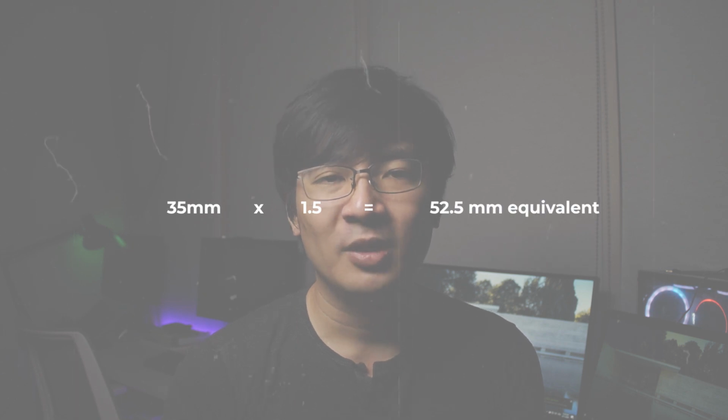Now, at 35mm with a multiplier of 1.5, I will get around 52.5mm of focal length.